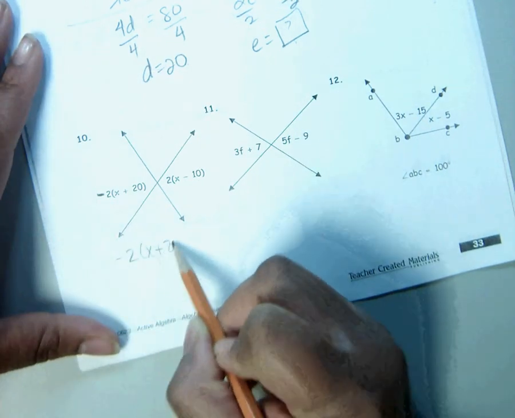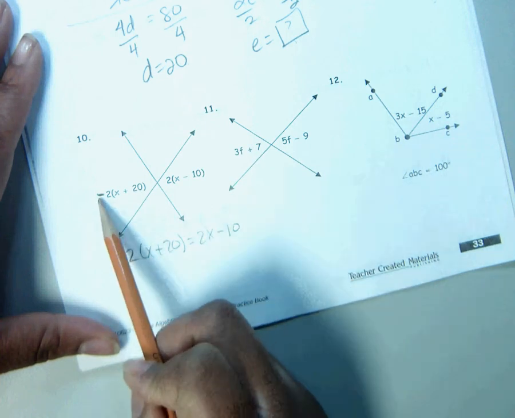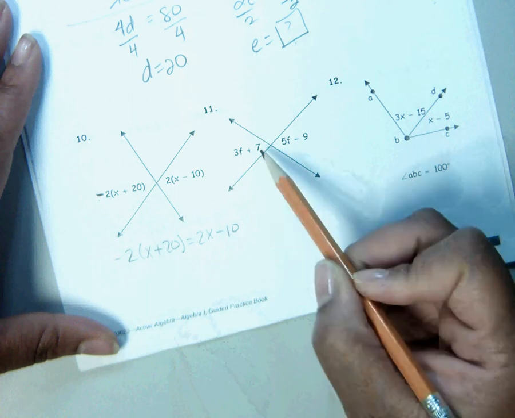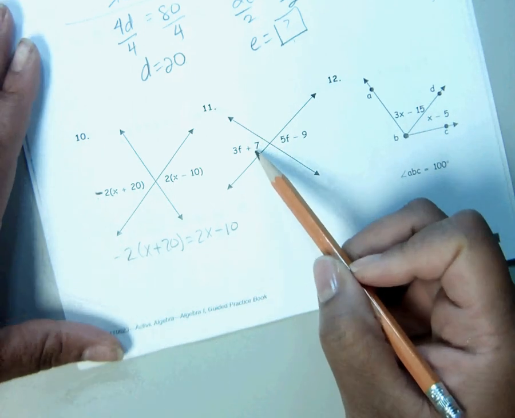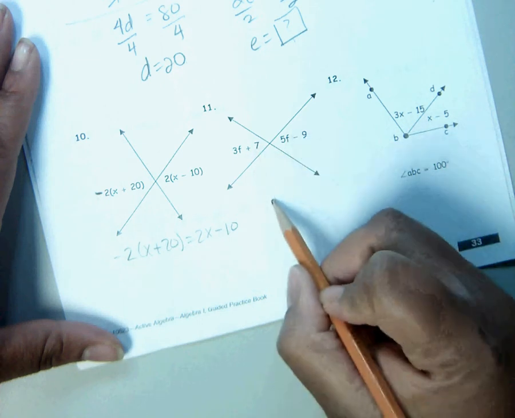So this becomes this. Okay, so make sure you put the negative in front of there. It's missing that. Set both of those equal and solve it. On number 11, you're going to do the same thing. Set them equal.